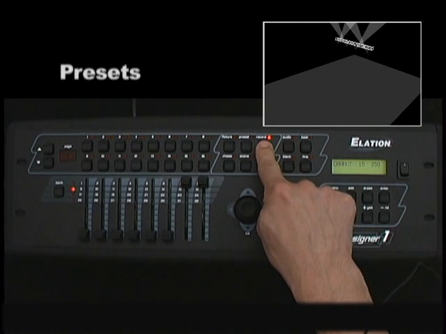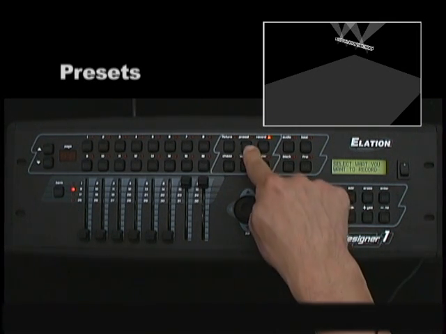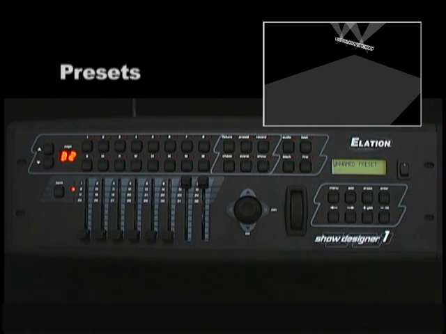Next, press the record button. The record LED will begin to flash. Next, press the preset button. Its LED will also begin to flash.